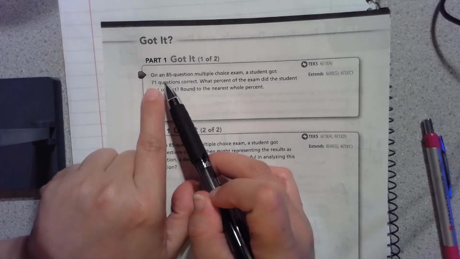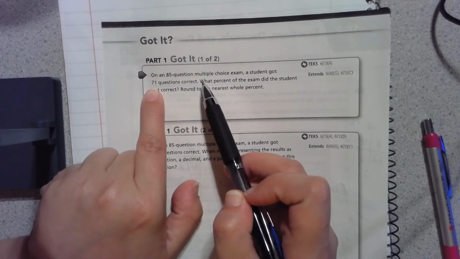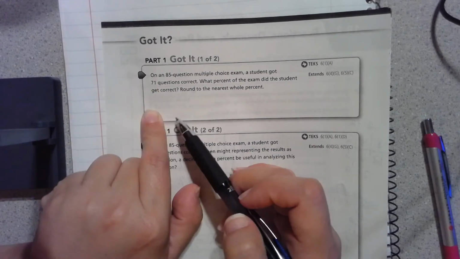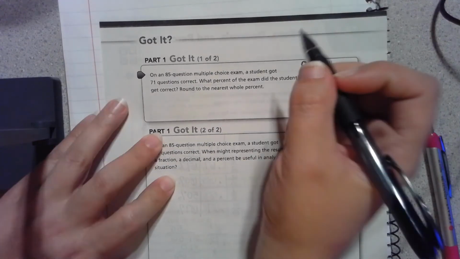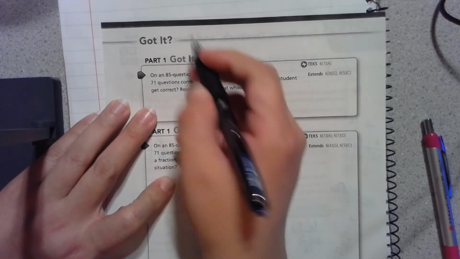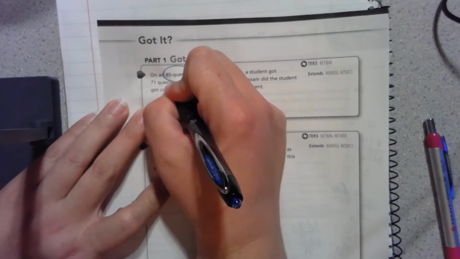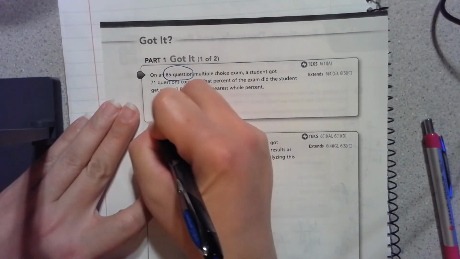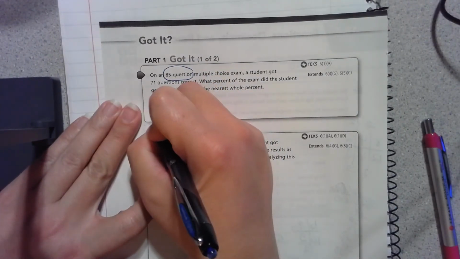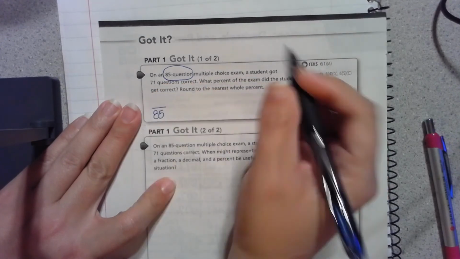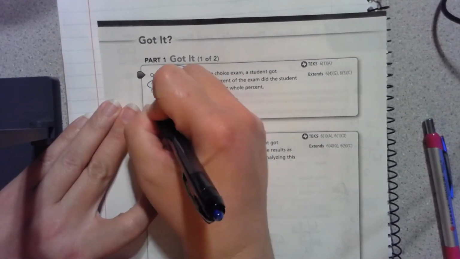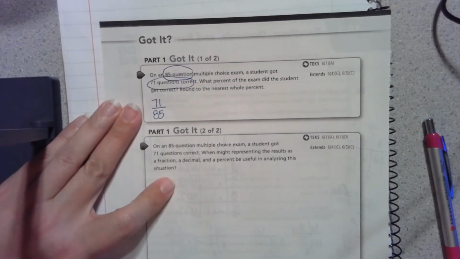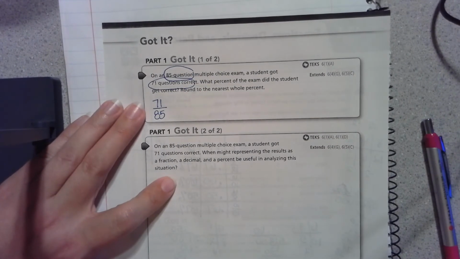So here we go. On an 85 question multiple choice exam, a student got 71 questions correct. What percent of the exam did the student get correct? Round to the nearest whole number or whole percent. So how many questions were there total? So the whole set of questions was 85. And he got 71 correct. So our fraction is 71 over 85.